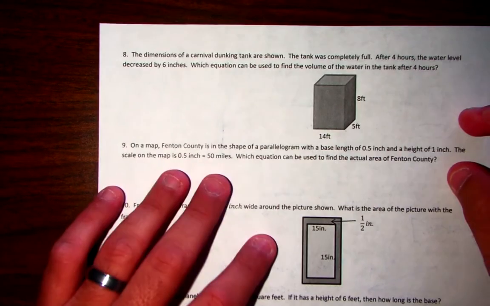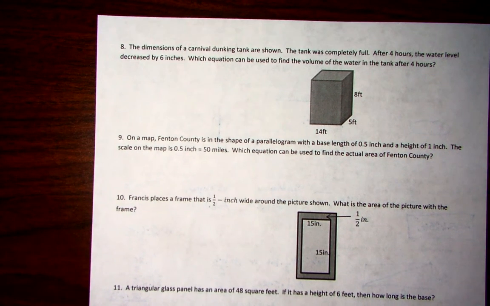Okay, so here we go. I know it says 8, just the numbers are thrown off a little bit. The dimensions of a carnival dunking tank are shown. The tank was completely full. After 4 hours, the water level decreased by 6 inches. Which equation can be used to find the volume of the water tank after 4 hours?